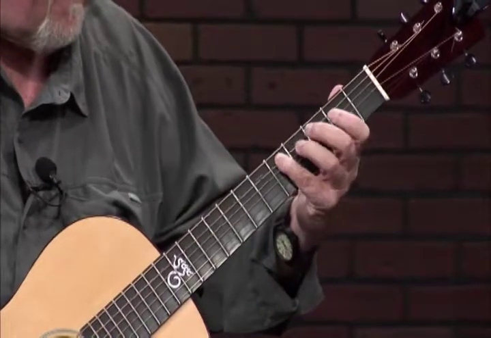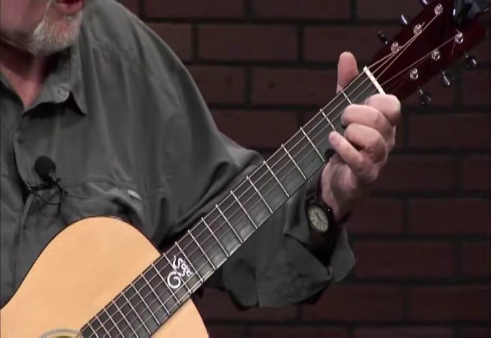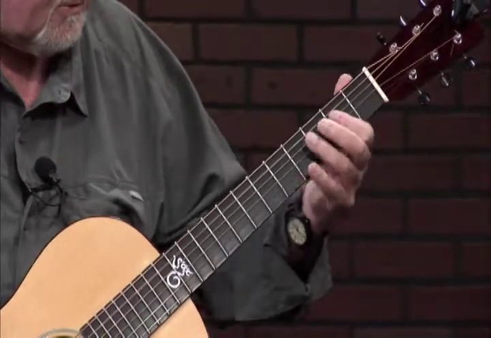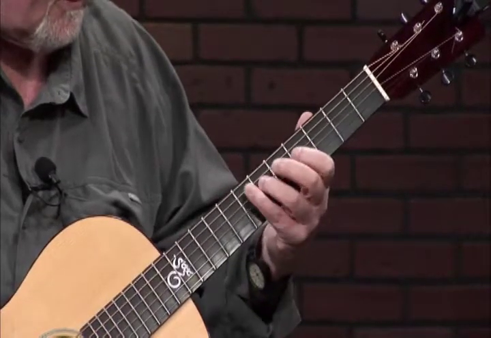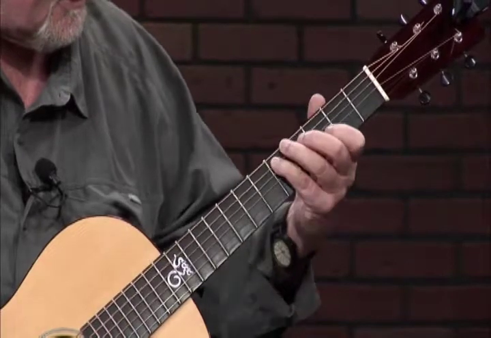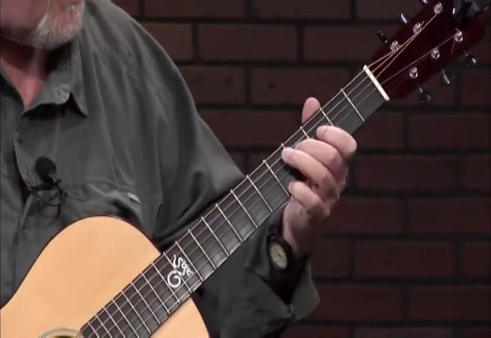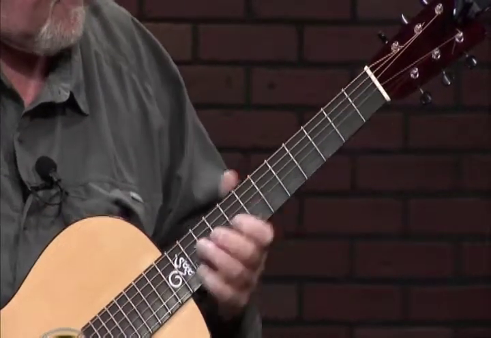Now to the G. To the 7th chord. Now the same triad but moved up. And then a turnaround. 3-note 7th chord. So the whole thing is really based on triads.